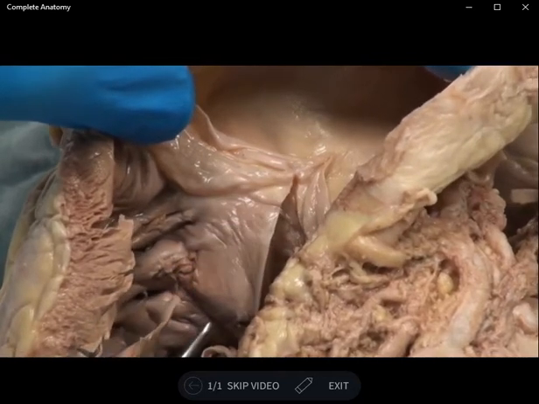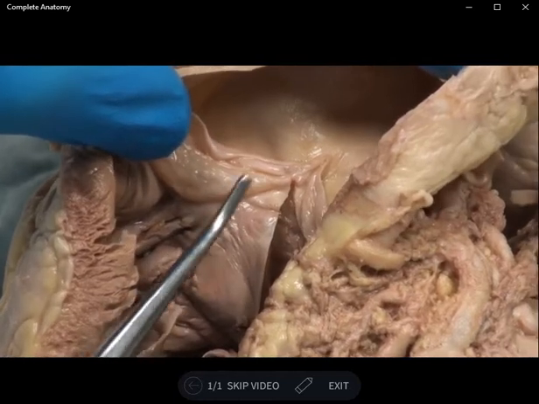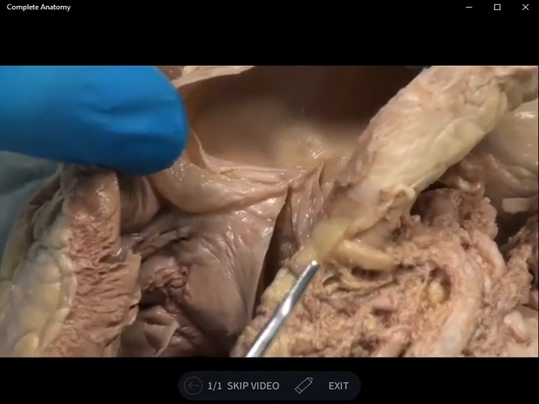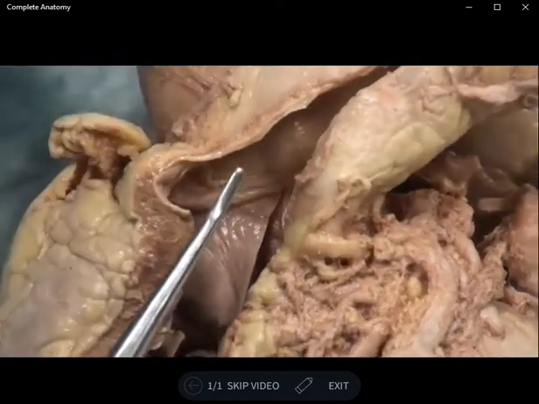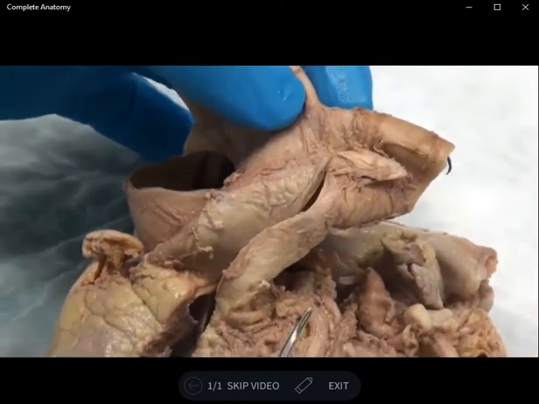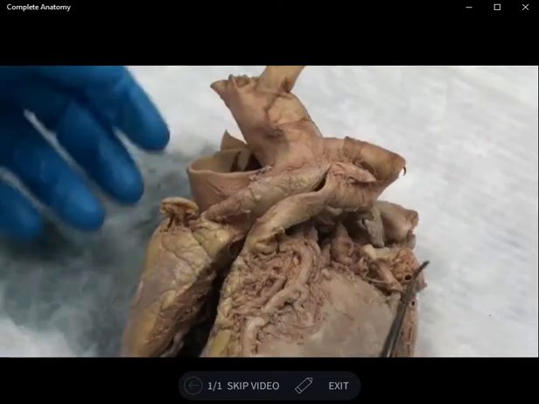Our incision went through the anterior cusp of the pulmonic valve. However, you can still visualize the left and the right cusps of the pulmonic valve. Blood flows past the valve, through the pulmonary trunk, and out through these pulmonary arteries here. We have the left pulmonary artery as well as the right pulmonary artery here.